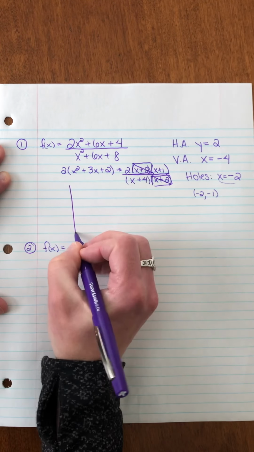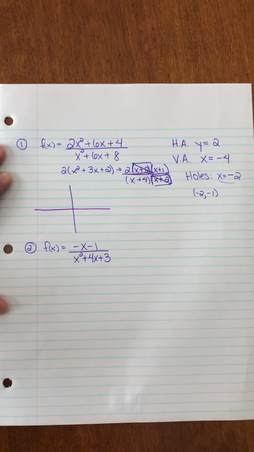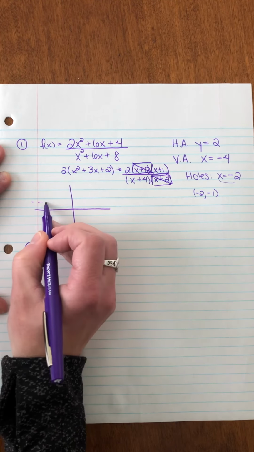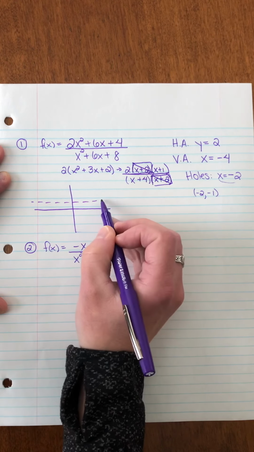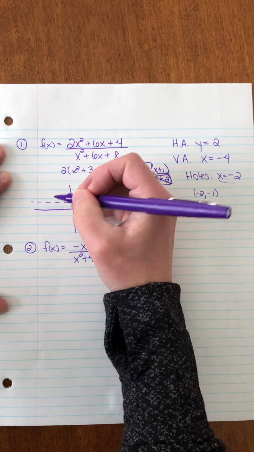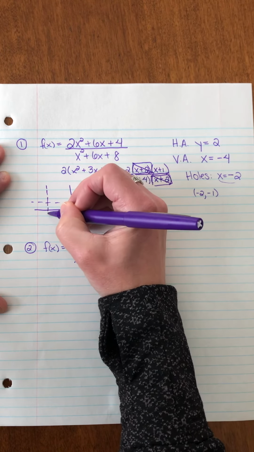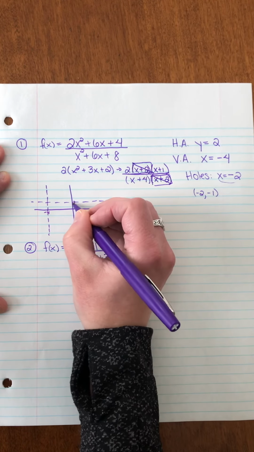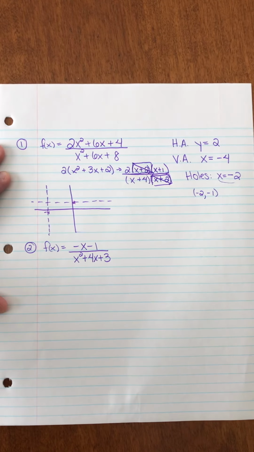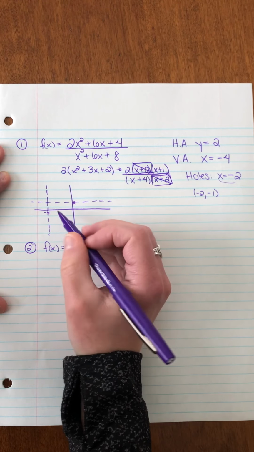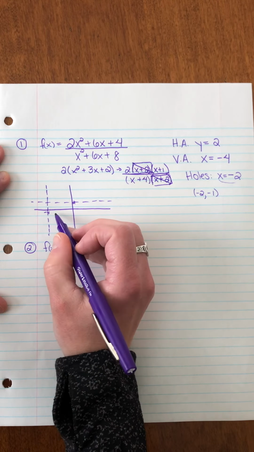All right, so if I were to sketch it, we've got a horizontal asymptote at y equals 2. So I'm going to just draw a little horizontal line at y equals 2. A vertical asymptote at x equals -4. Okay, so that would be at -4. This is at 2. All right, and now if I have to graph it, so if I pick and see which spot it would be at, x equals -3.